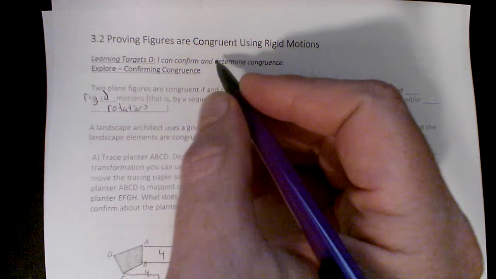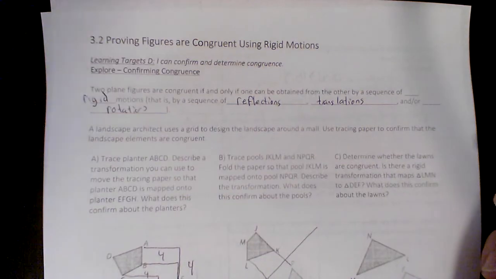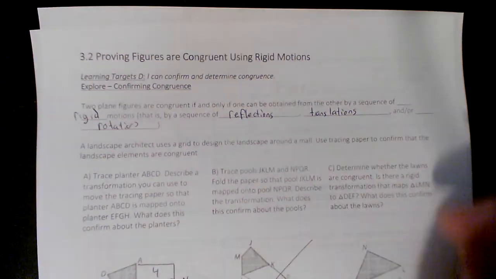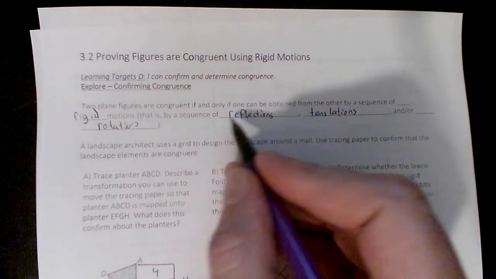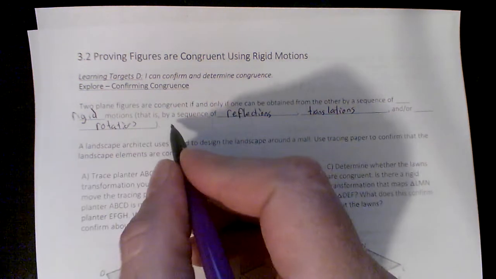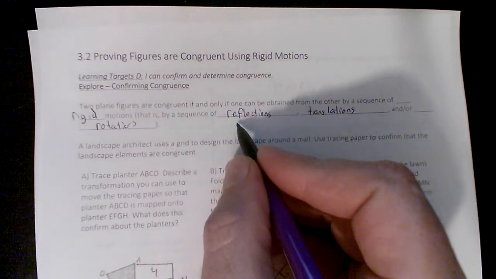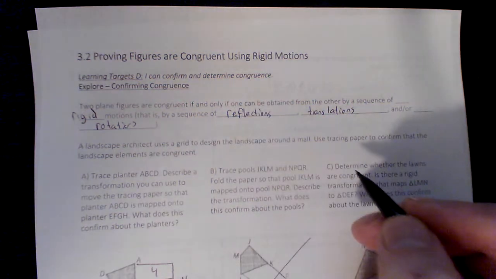We're proving figures congruent by using rigid motions. As we know, everything but a dilation is a rigid motion. So if you look down here, two plane figures are congruent only if one can be obtained from the other by a sequence of rigid motions. That is a sequence of reflections, translations, and/or rotations. So any and all of those.